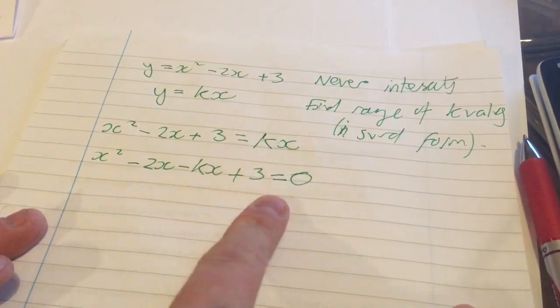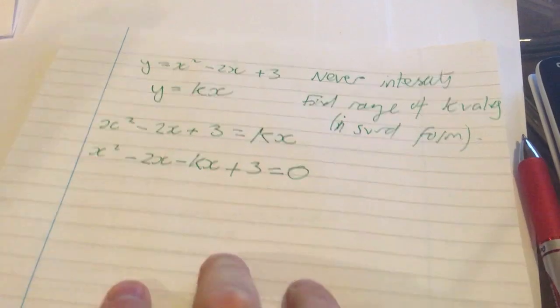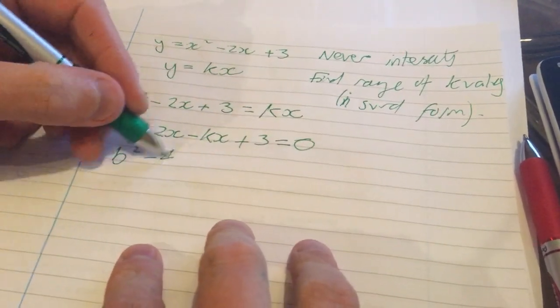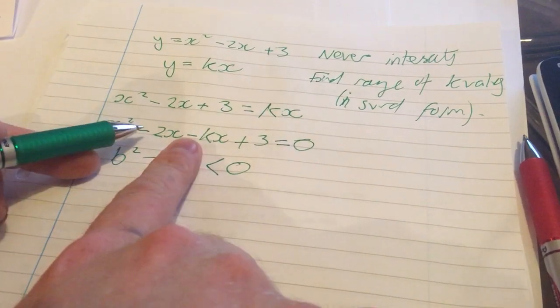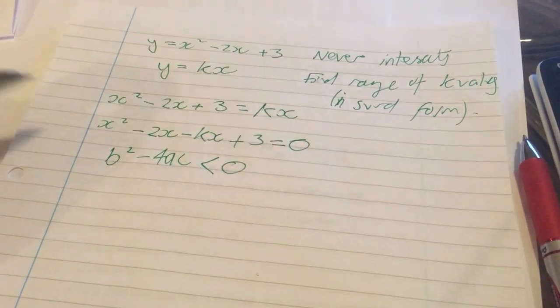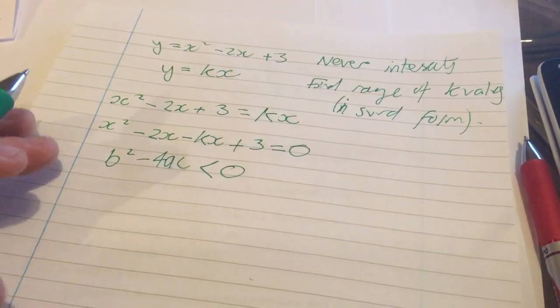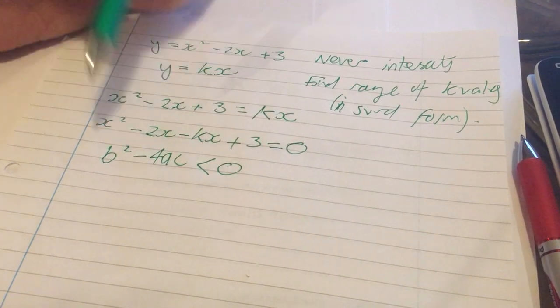And if there's no solutions to this, then the discriminant, b squared minus 4ac, will be less than 0. If there's no roots to this, they never intersect, which means our discriminant should be negative. So most of you got that. I think the bit people missed out was that b is the x term.